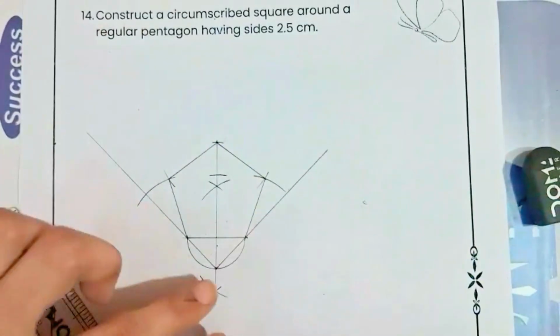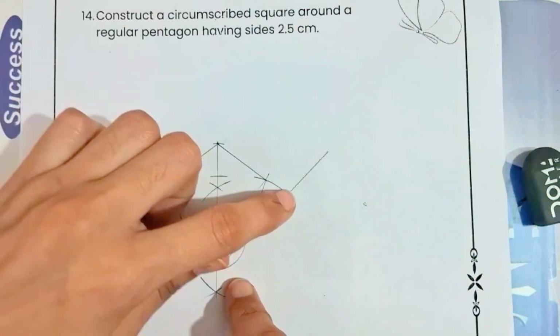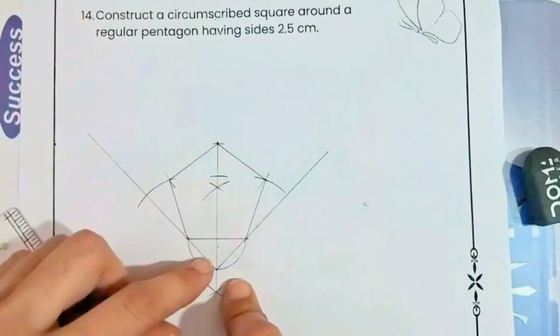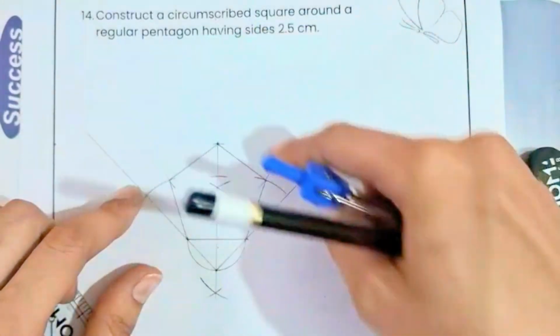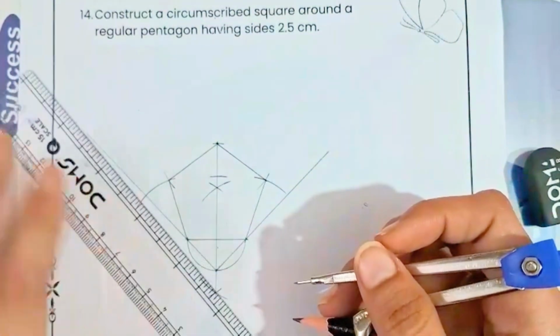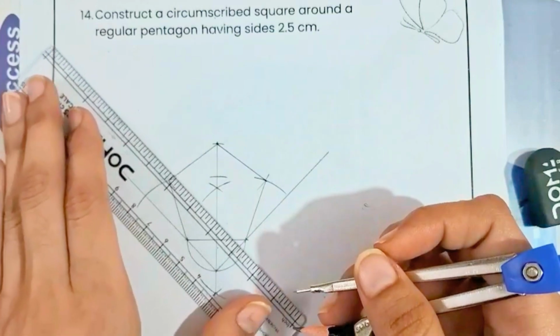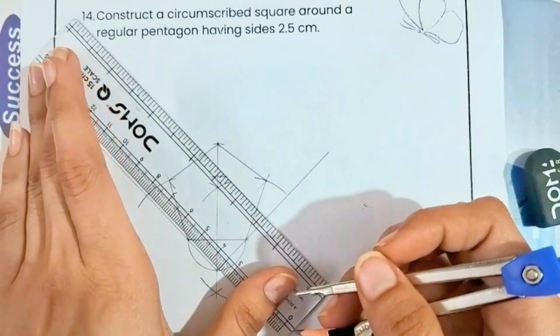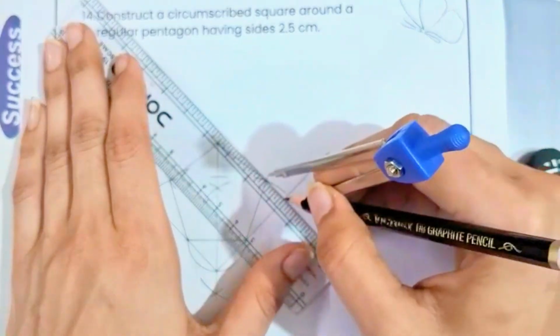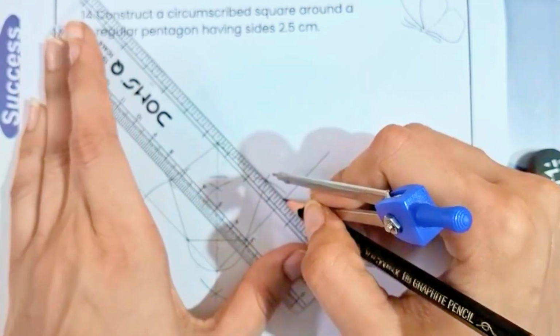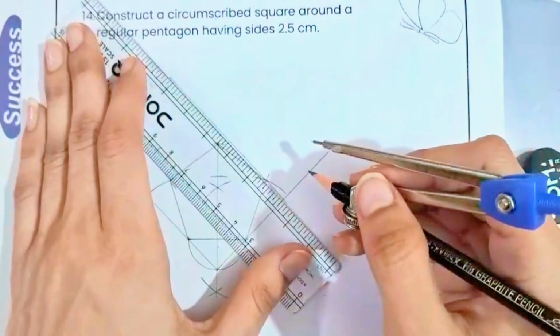Now we have to draw a line parallel to this line here, and one line here parallel to this line. Then we will get our required square. So a line parallel to this one. We have to stop on this point and draw a parallel line like this.